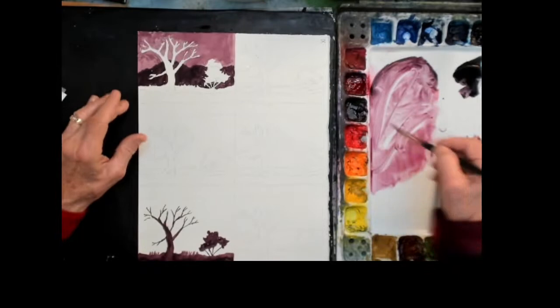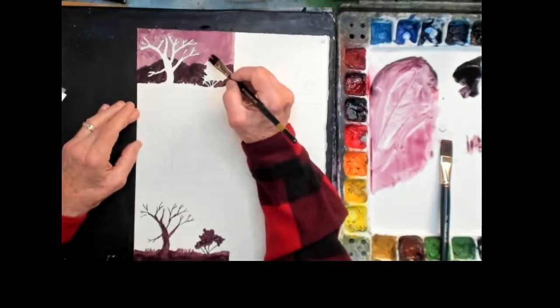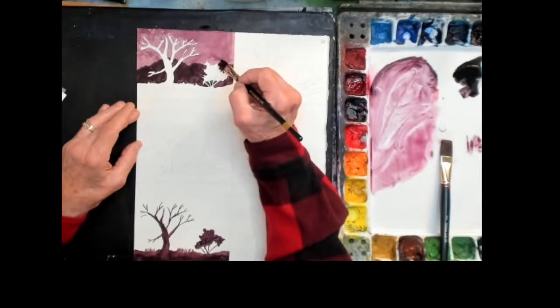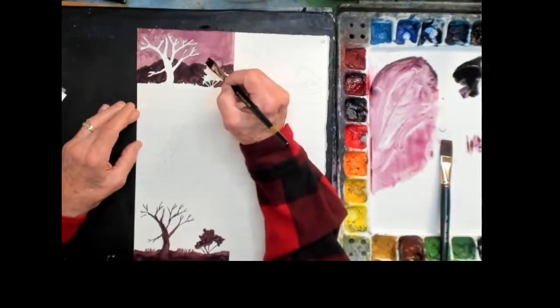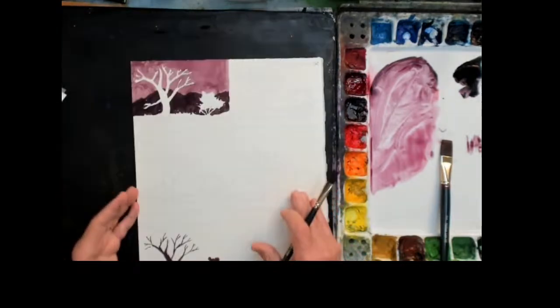Okay, one more little spot. And I'm trying to go slow here because I want you to see a little bit of the technique of doing this and also the actual results.